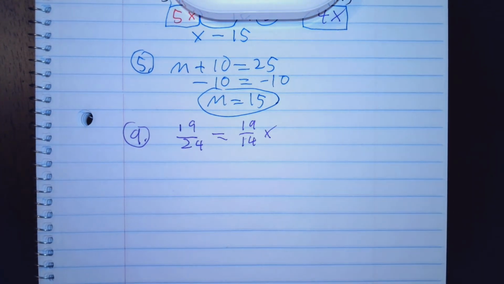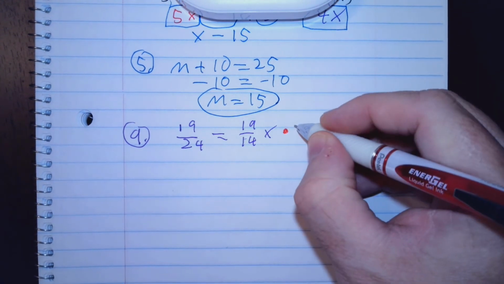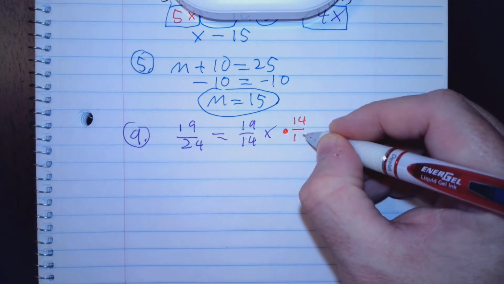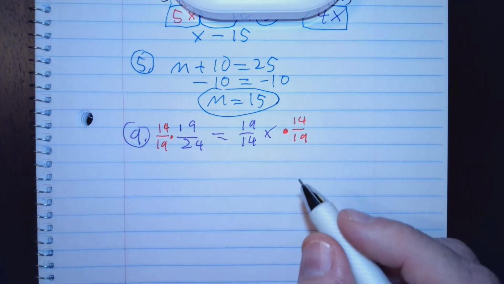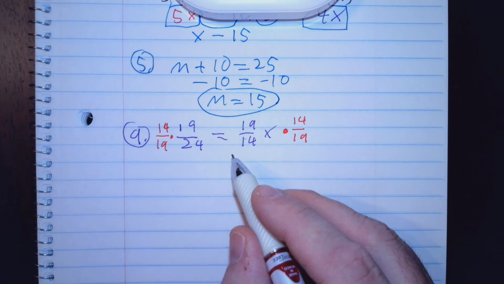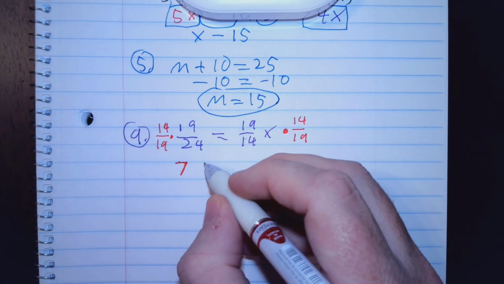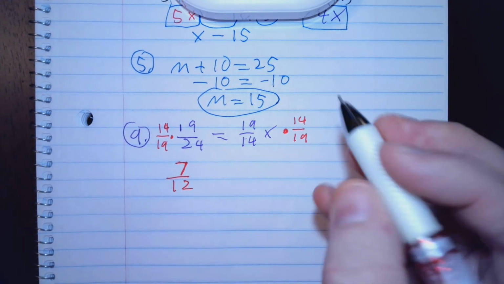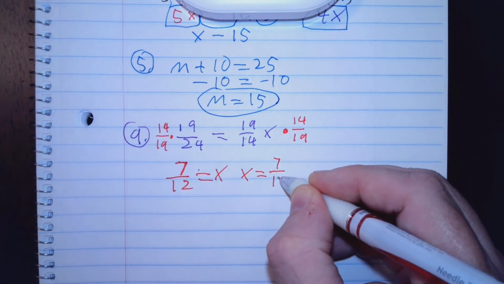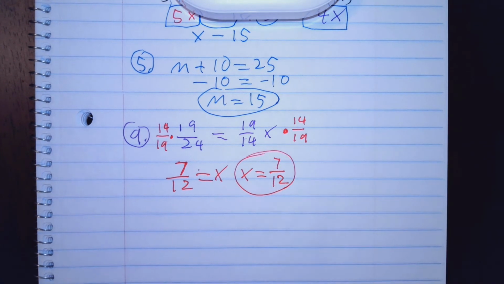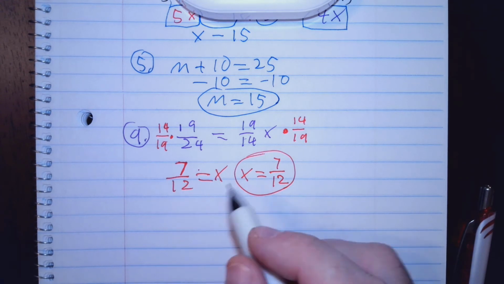remember to get rid of a fraction, and I want to get rid of the fraction by the x. I'm going to multiply by the reciprocal, and so that is going to be multiply both sides by 14 over 19. 14 over 19, and you're going to put this in your calculator. And magically, it will get to be 7 over 12. And that was what x equals. Remember to put your answer like this. All right. Make sure you remember to bring your calculator.